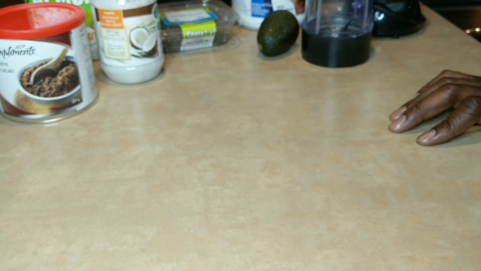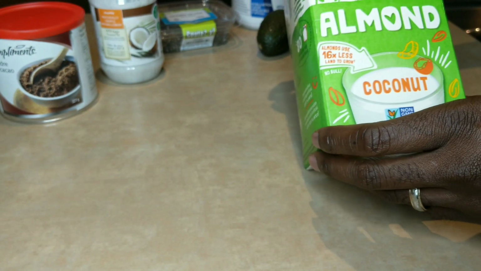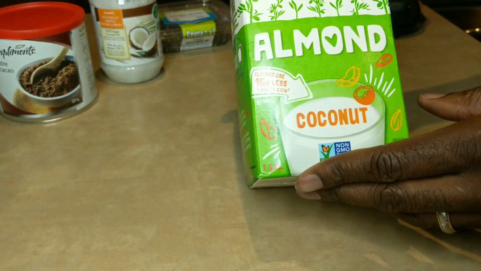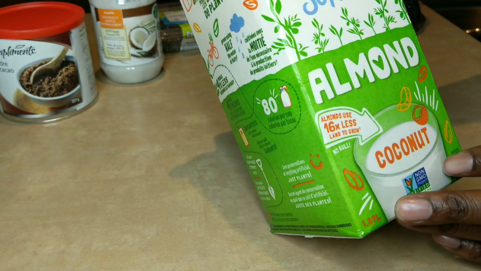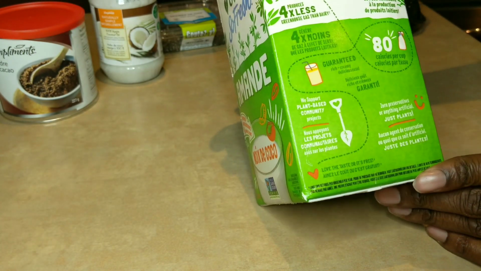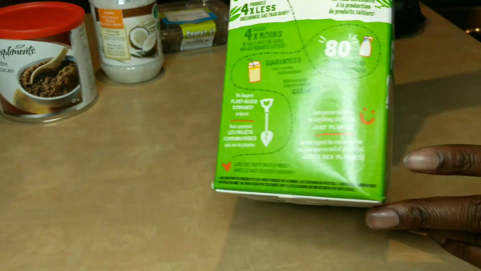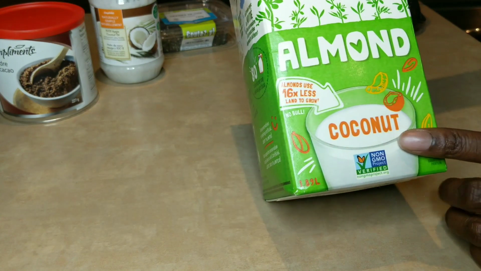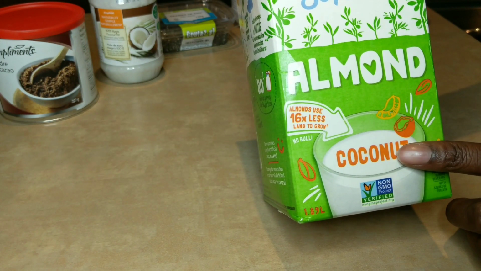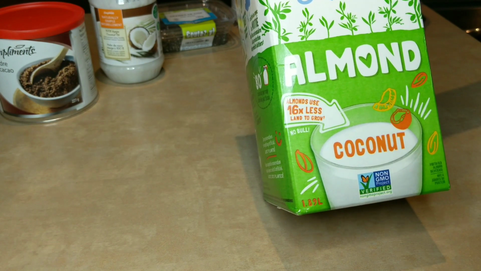The next ingredient that you're going to need is unsweetened almond milk. This one has coconut, but you can get just plain almond milk, unsweetened. I do have unsweetened with no coconut flavor, but this one has coconut flavor. You could get any one that's unsweetened from your local grocery store.